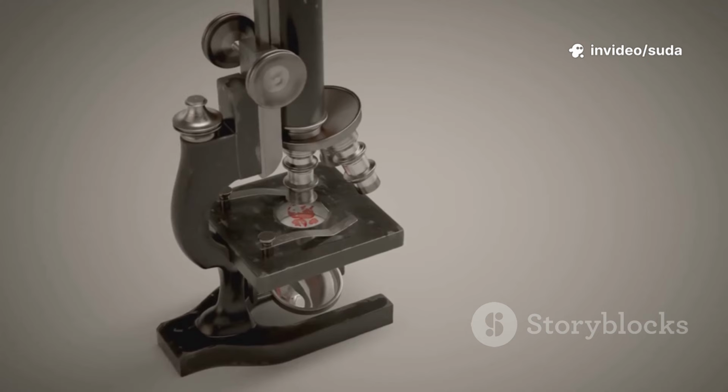Have you ever wondered what's happening in a single drop of water? A whole world is swirling in there. It is a universe too small for our eyes to see. But we have a special tool that lets us visit.